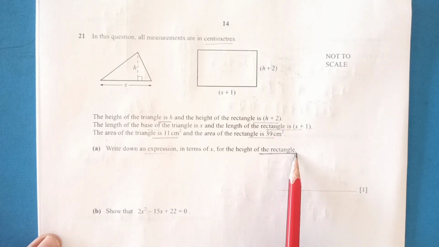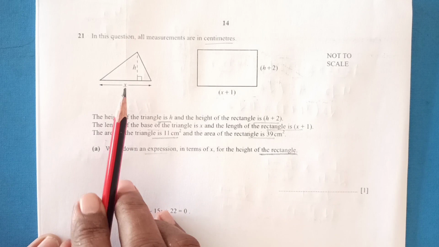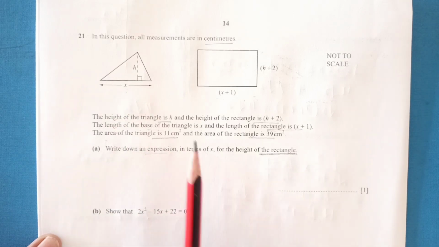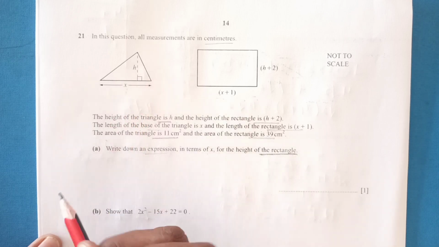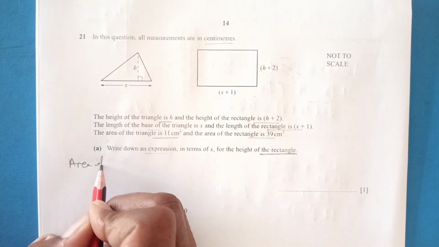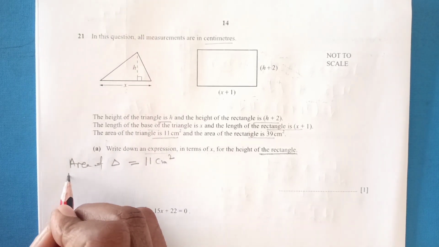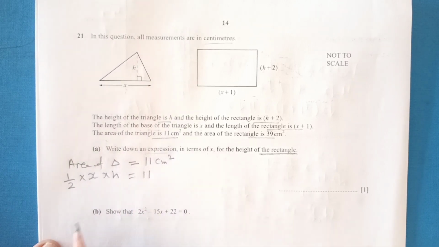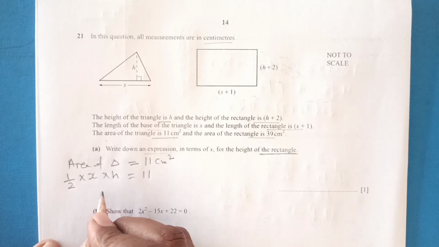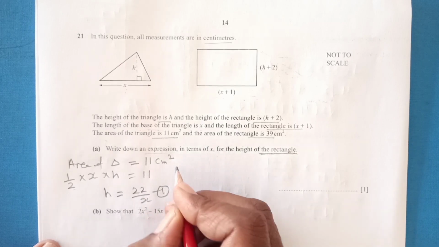Now the height of the rectangle, if you see, is h plus 2 here, right? So h we have to write in terms of x. So if I take the area of the triangle, we are given 11 centimeter square, right? So the area of the triangle is half times base x times height h, which is 11, right? From here we will have h equals 22 over x. Okay, so we got it from here.